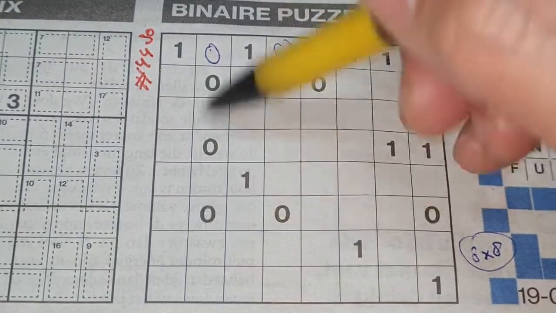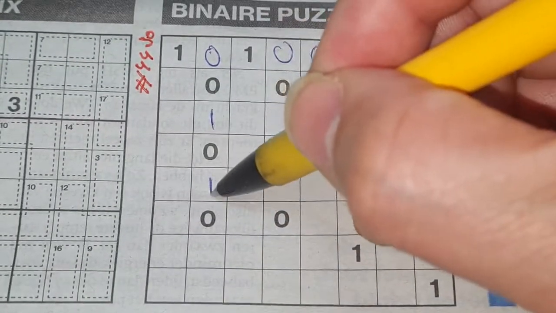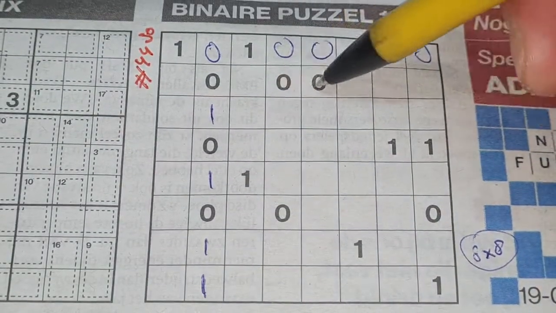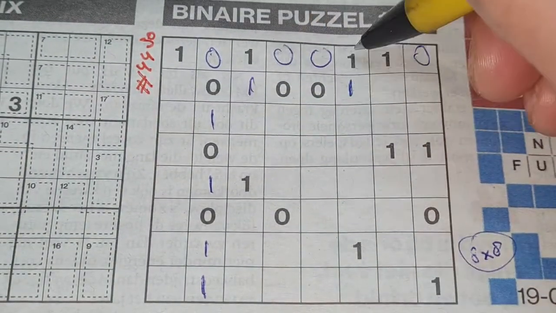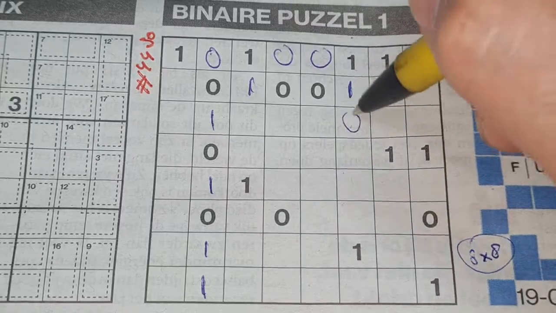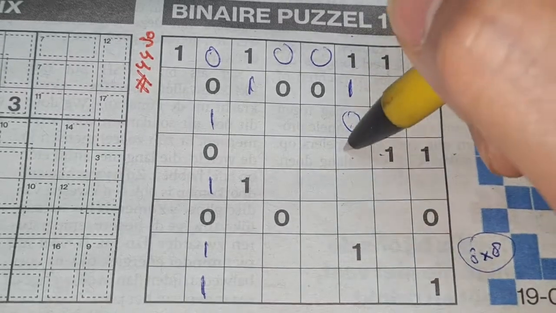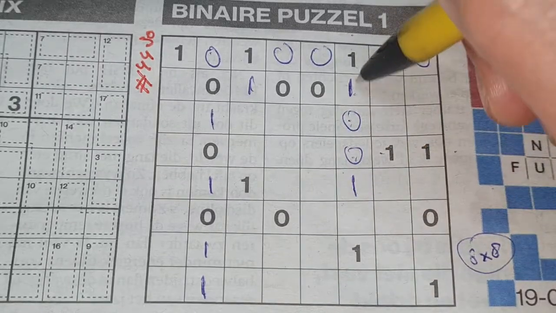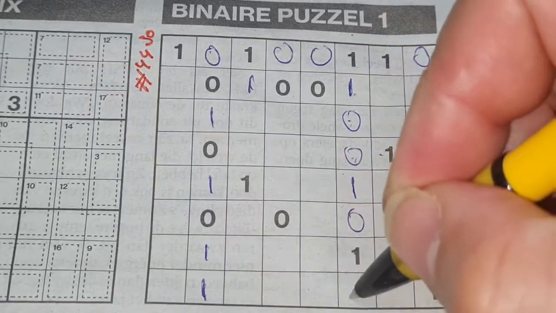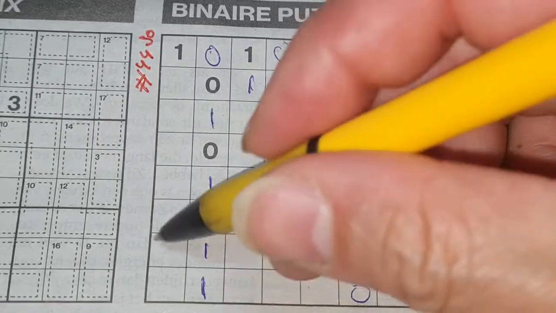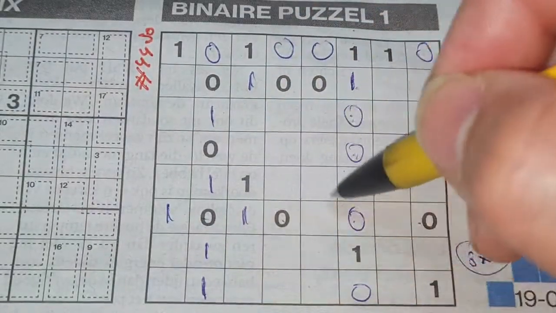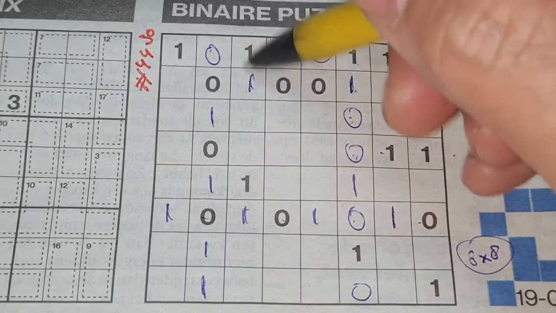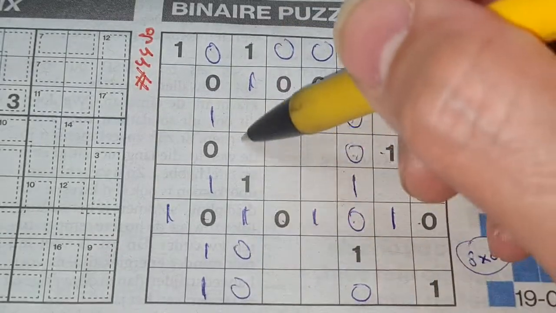4 O's we have here, so the rest are ones. Double O, here one, there one. Double one, here no, there no. Double one, here no, there no. Double O, here one, there one. 4 ones we have here, so the rest are O's. 4 O's we have here, so the rest are ones. 4 ones we have here, so the rest are O's.